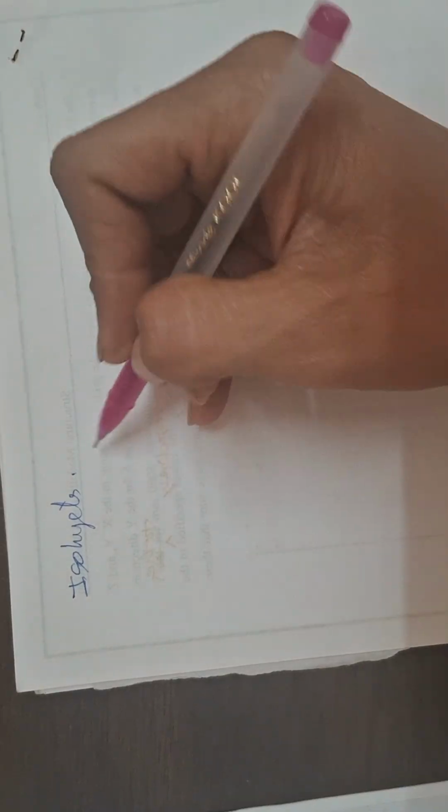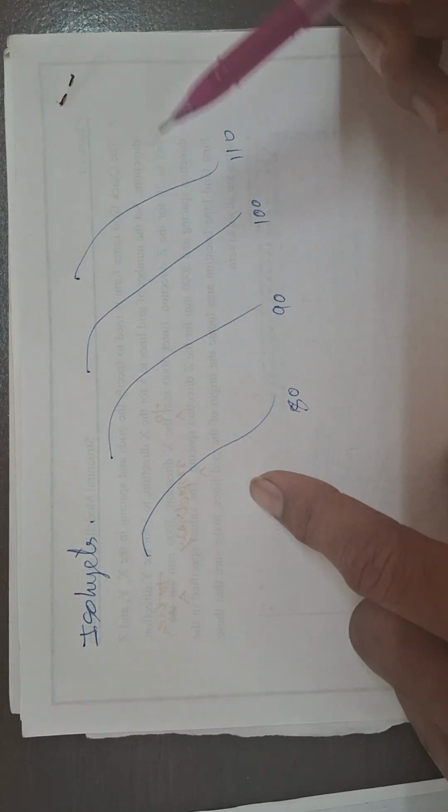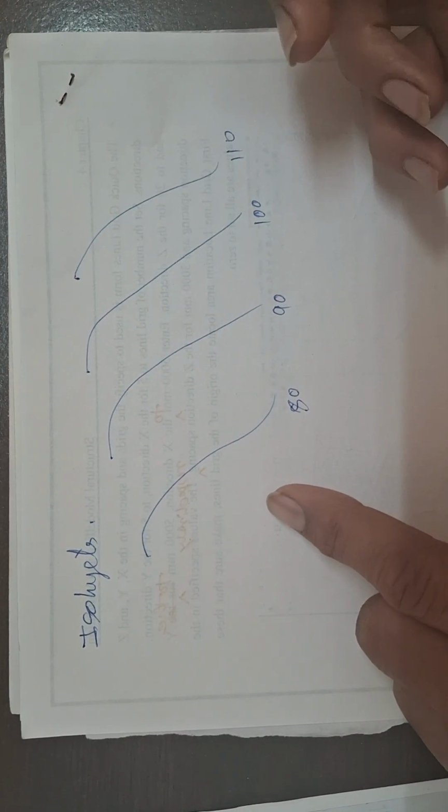The question deals with another term, that is isohyets. Isohyets are basically contours or lines. Suppose these are some of the contours or lines; I can say these are 80, 90, 100, 110 centimeter. So these are the lines joining points of equal rainfall. That is isohyets.